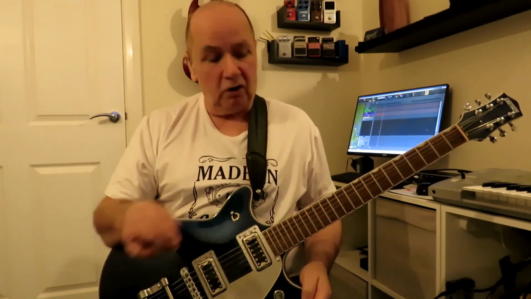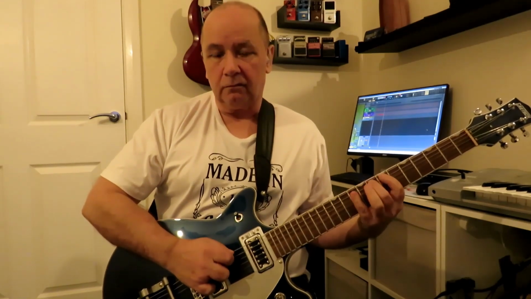I'm going to work in the key of C major, just because it's the easiest one. It doesn't contain any sharps or flats. And because we've now got 7 notes, we've also got 7 shapes to learn.